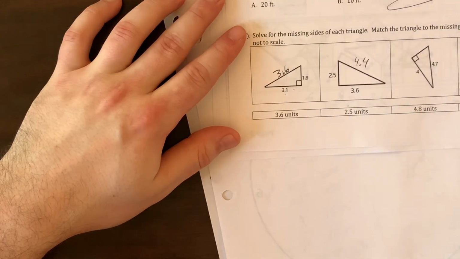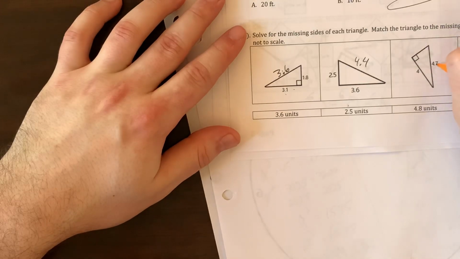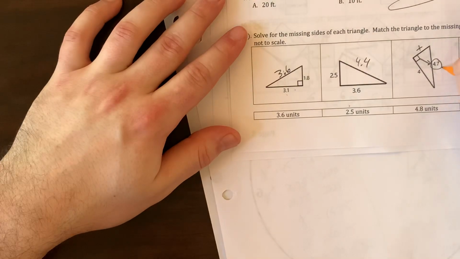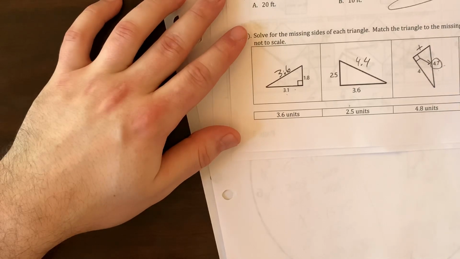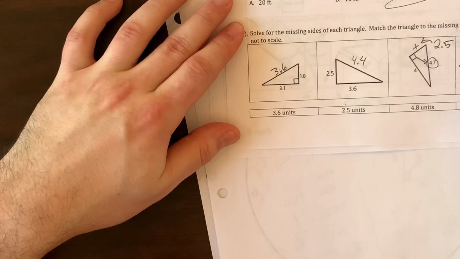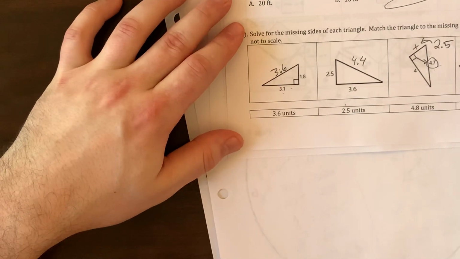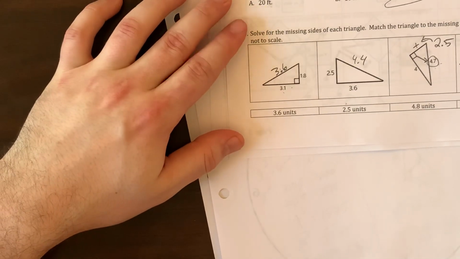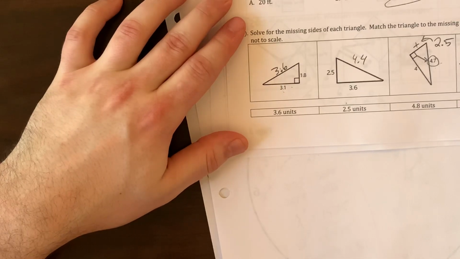For this one, it's looking for the leg, since the opposite of the right angle is the hypotenuse. And so for this one, you need a value that is less than 4.7. So your only choice left, actually your two choices left are going to be 2.25 for this one. And similar idea, you're looking for a missing leg. And so you're going to have x is going to be 4.8.